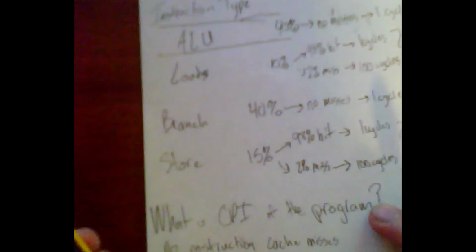Then we're going to go down to branch. Branch takes up 40%. 1 times 0.4 equals 0.4 cycles. Then we got our store, which takes up 15%. So we have our 2.98 multiplied by 0.15, which is equal to 0.447 cycles.